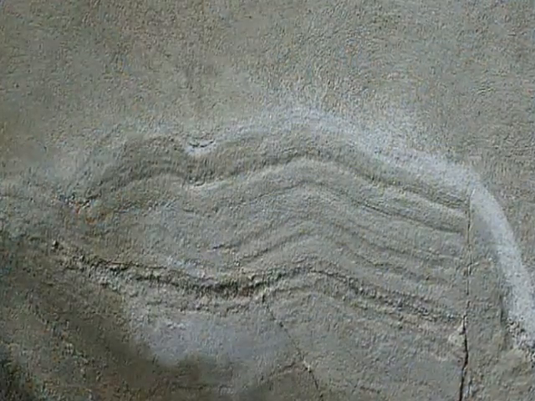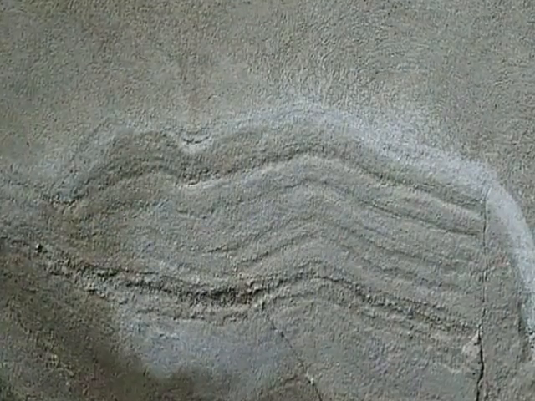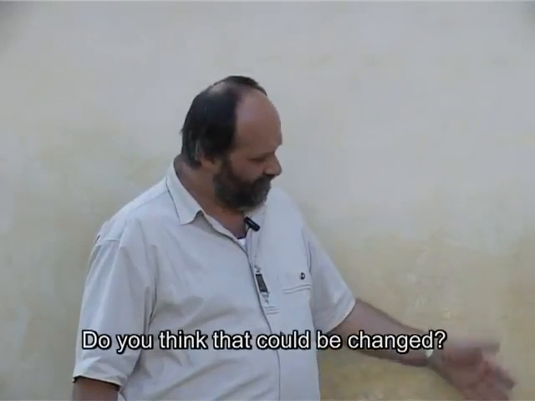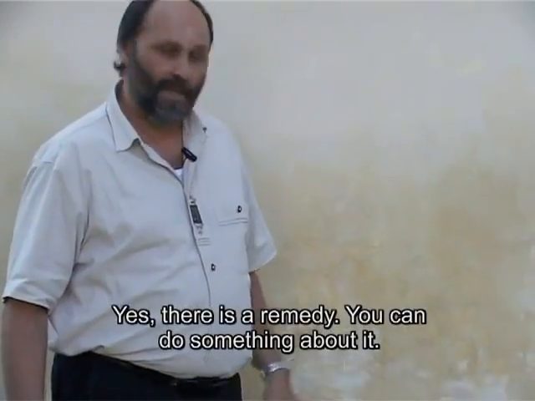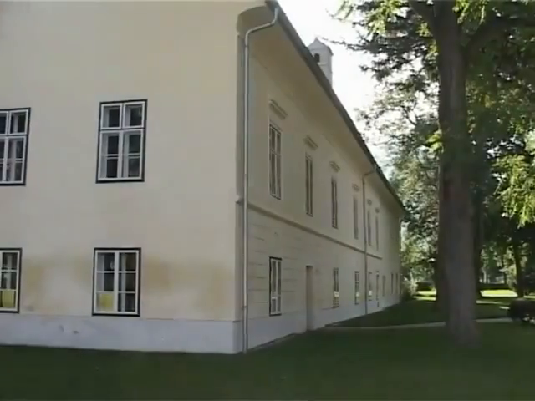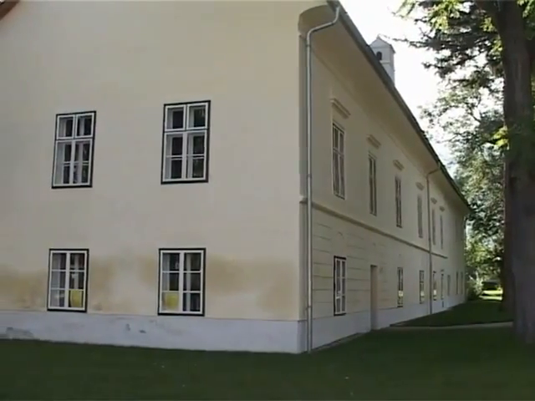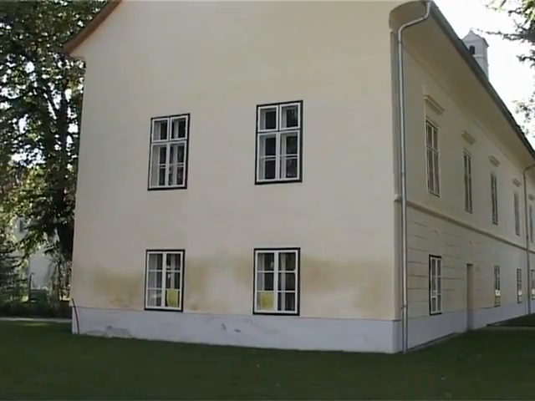This state worsens from one year to the next, as clearly demonstrated by the annual rings on these photographs. Do you think that could be changed? Yes. There is a remedy. You can do something about it. In this film we will show you a few tips and golden rules that will make things clear and dispel darkness.